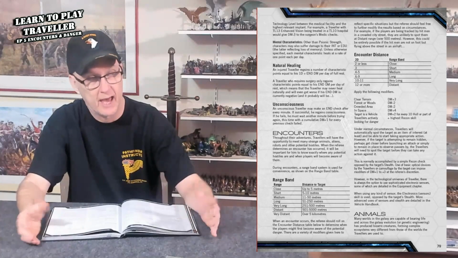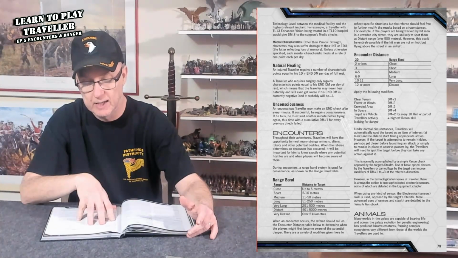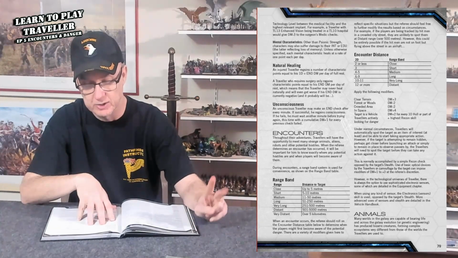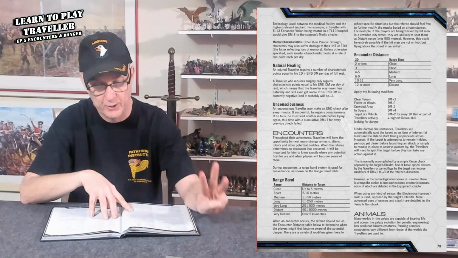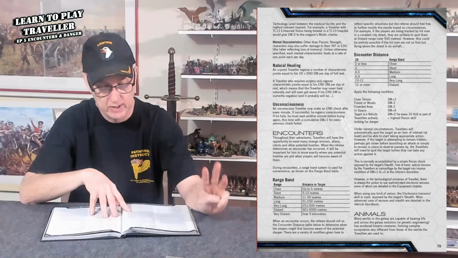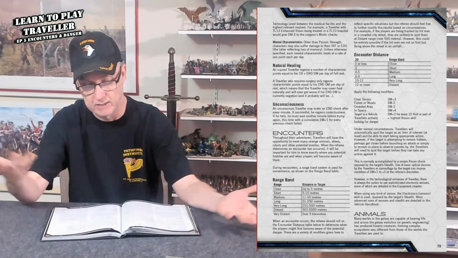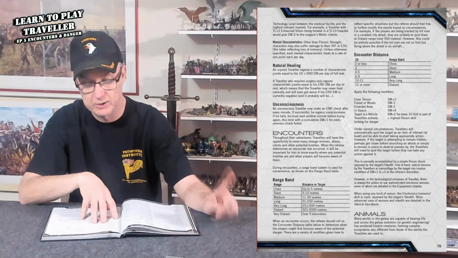Natural healing. This is without a doctor or hospital. You get points equal to 1 die plus your endurance modifier per day of full rest. The difference is that with medical care, you get an automatic 3, you don't have to roll, and you get to add the medic skill. So sometimes it might be better just to go natural healing. If you require surgery, you only get points back equal to your endurance modifier per day of rest. And if your endurance modifier is negative, you could possibly get worse.